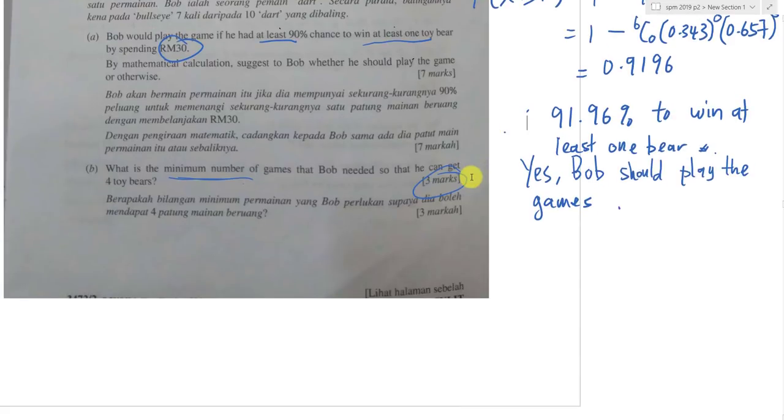So over here, in order to get the minimum number to get 4 bear, what I will do is the mean. I just want to know the average, mean basically is average, right? So the minimum number he needs to play to get 4 bear. So in order to get at least 4 bear, we know the probability of getting 1 bear, P, and the number of games I need to play is n.